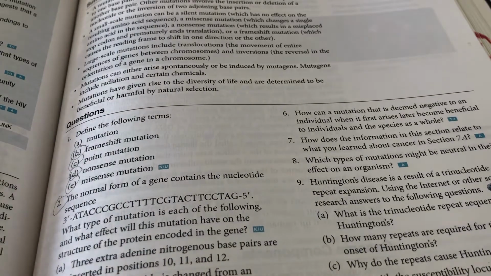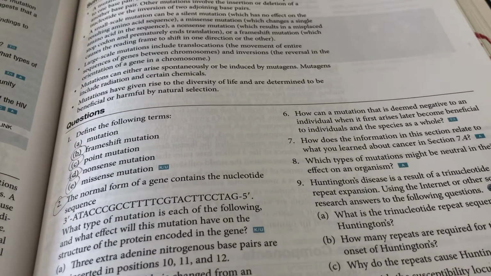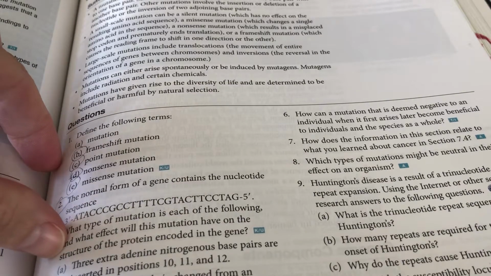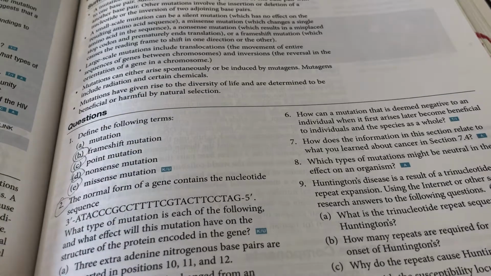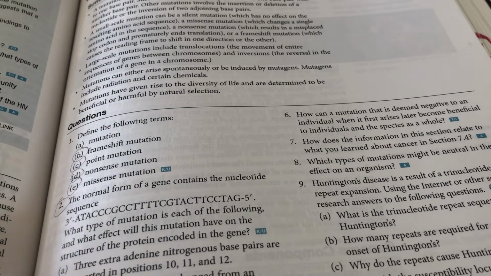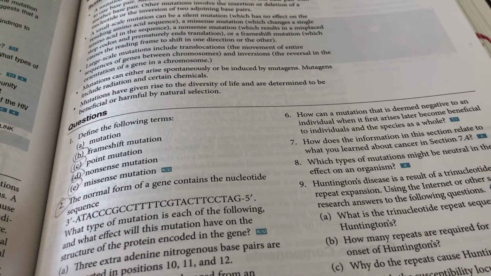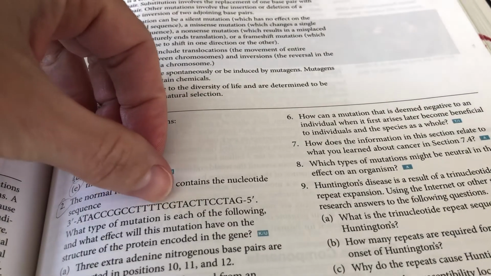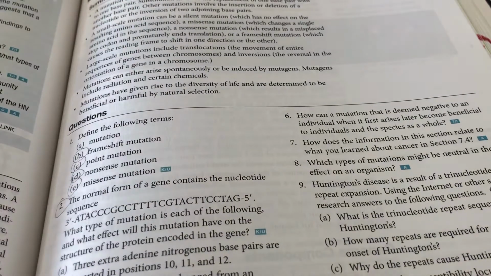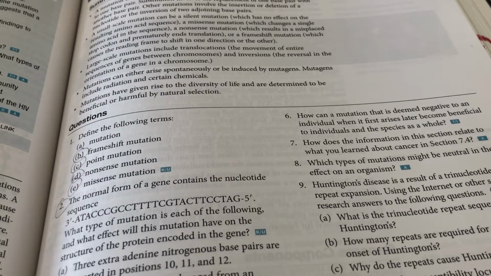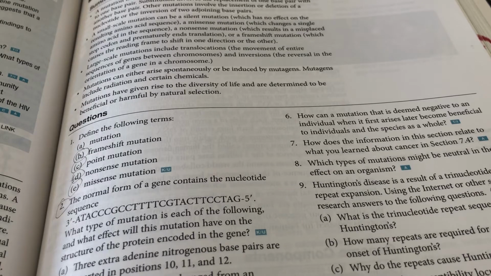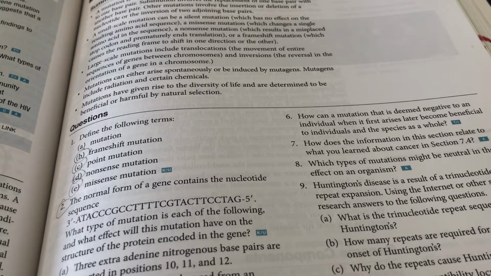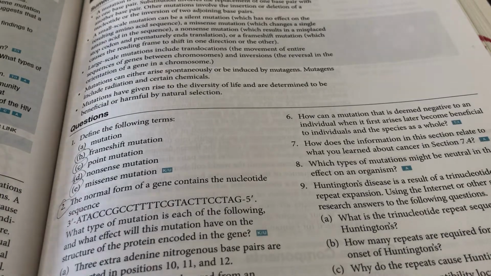Okay? And then question 2 says, the normal form of a gene contains the nucleotide sequence, and they give us the sequence. And then they ask us, what type of mutation would each of these 3 things be? So 3 extra adenine nitrogenous base pairs are inserted in positions 10, 11, and 12. So if you just go at 10, 11, and 12, they're going to add 3 adenines. So I would say definitely based on your grade 12 information that would be a frame shift and a missense mutation, okay, based on an insertion, because you're inserting things.